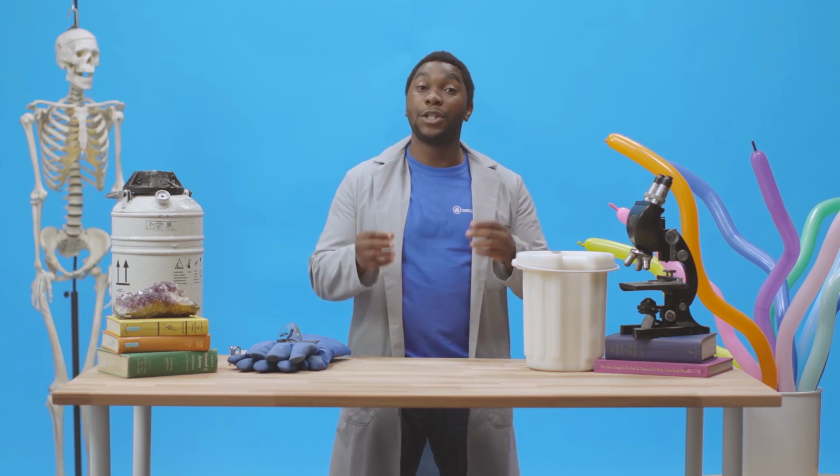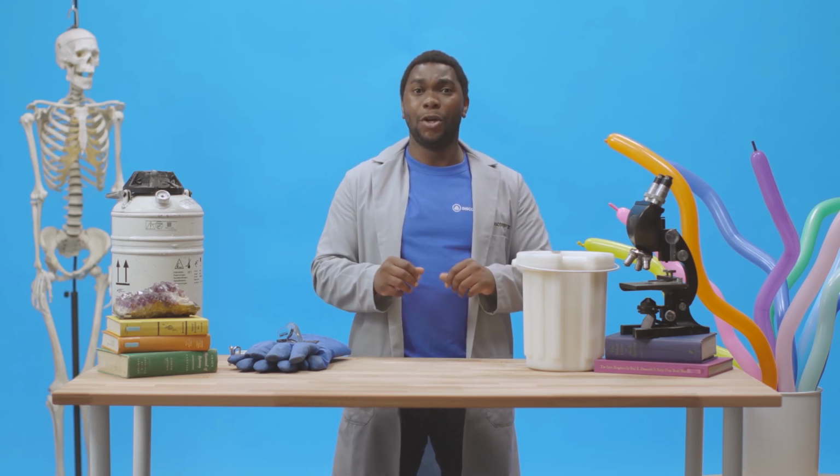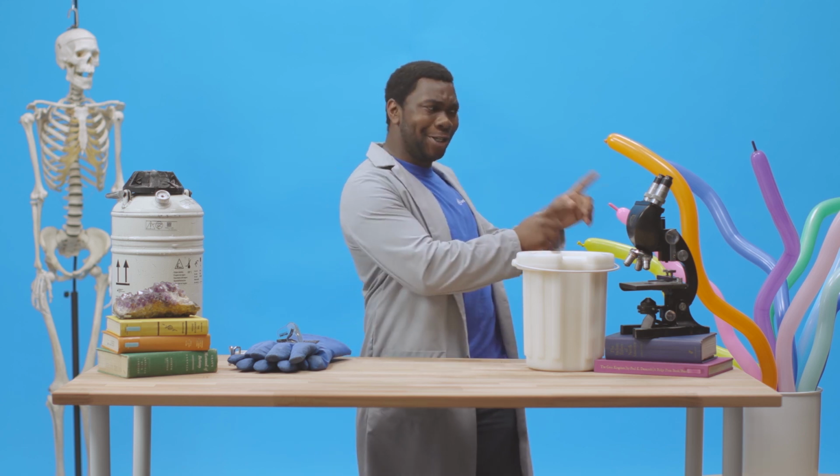Ever wonder how temperature can alter matter? Like, can I put all these big balloons in this not so big container?